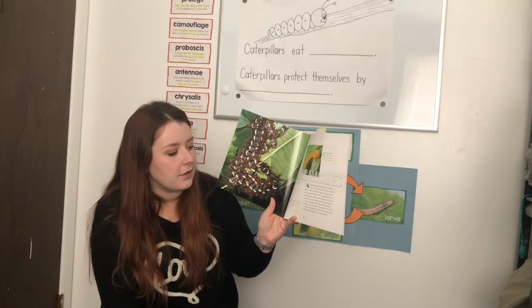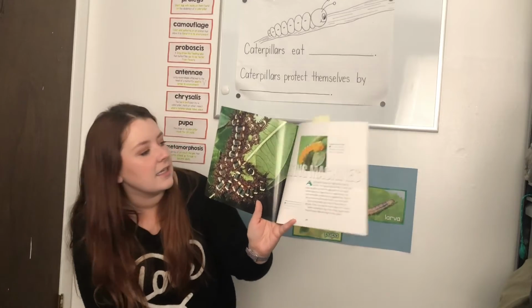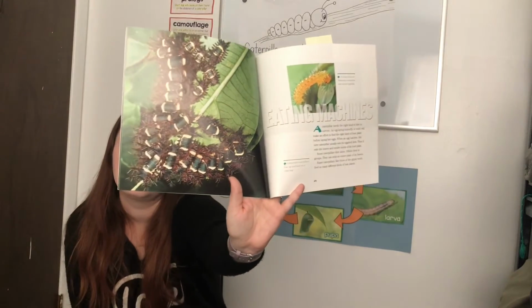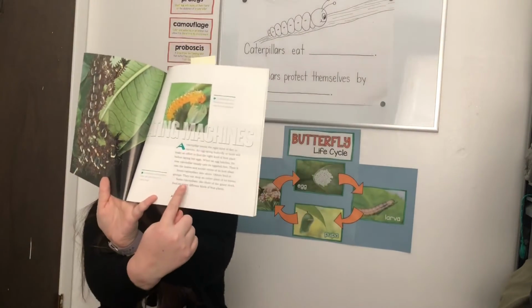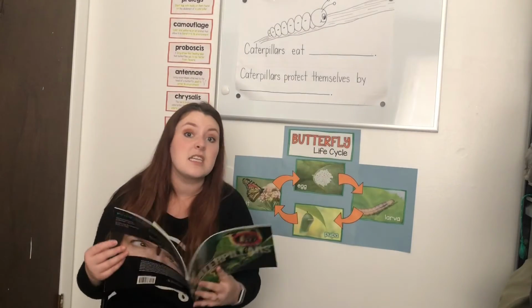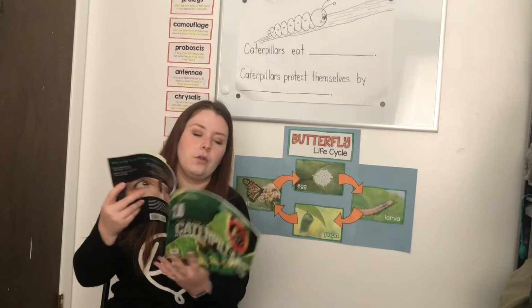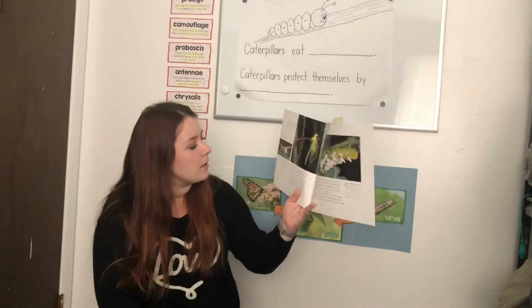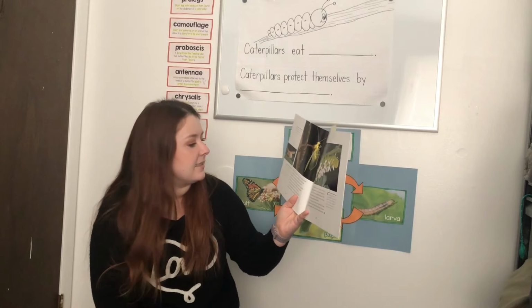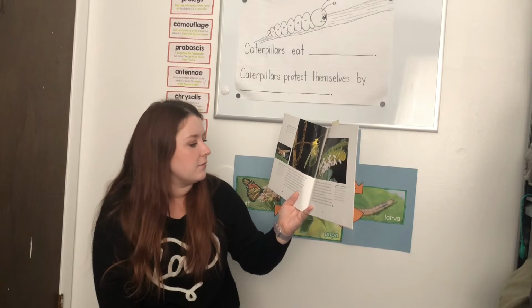Some caterpillars, like those of the gypsy moth, feed on many different kinds of host plants. So you can see we have this caterpillar over here that's eating alone, and these ones that eat in groups. And caterpillars eat a ton. They have to so that they can grow big and go through metamorphosis. Others have very fussy diets. They may only be able to eat one or just a few kinds of plants.